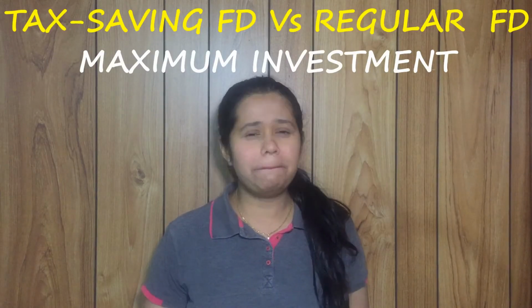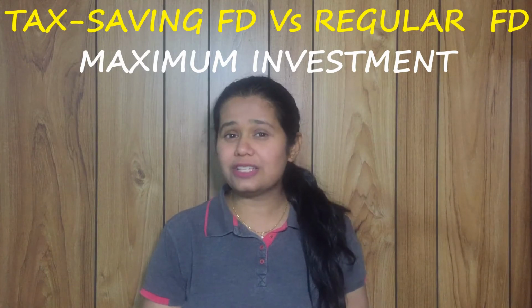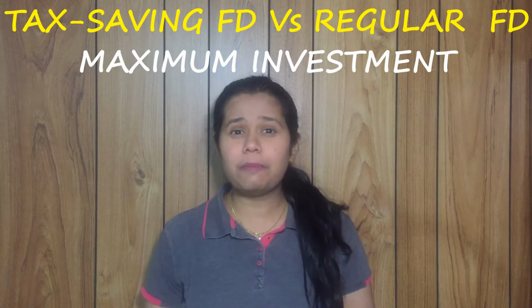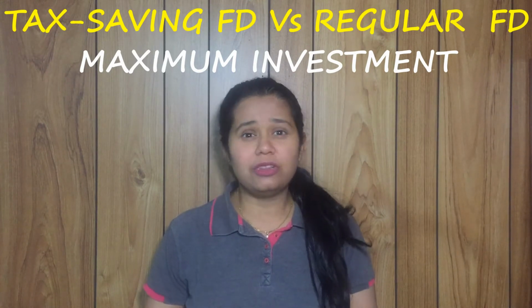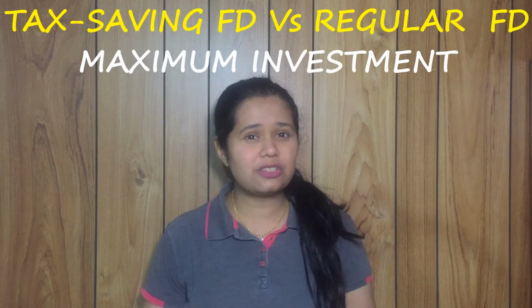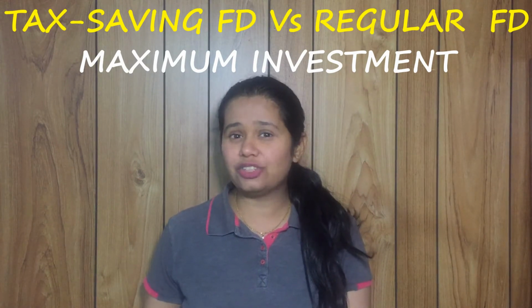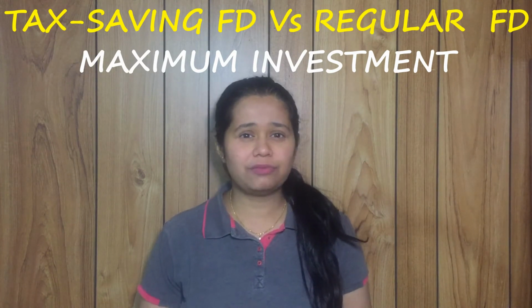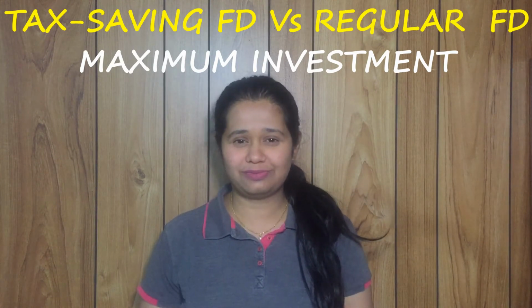The other key difference between a tax saving FD and a regular FD is the restriction on the maximum amount that you can invest. For a tax saving FD, the maximum you can invest is Rs 1,50,000, which is same as the deduction that you can claim for these FDs. However, for a regular FD, there is no such restriction.